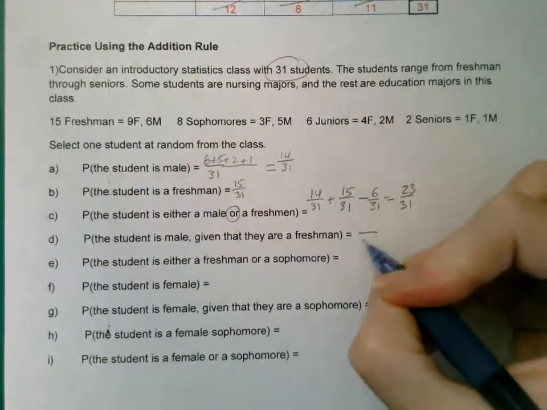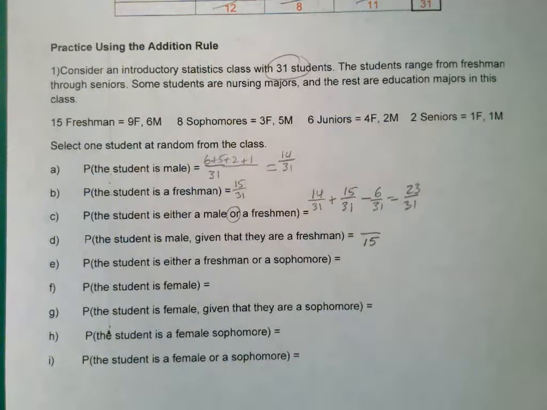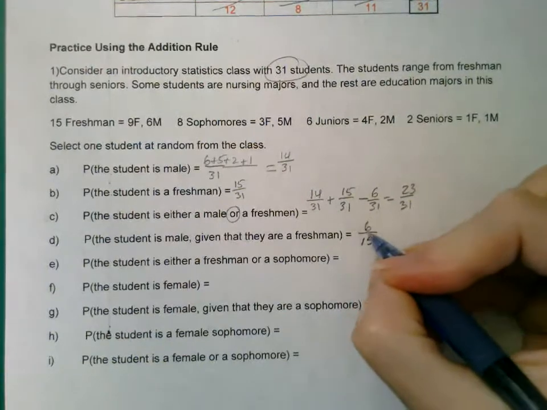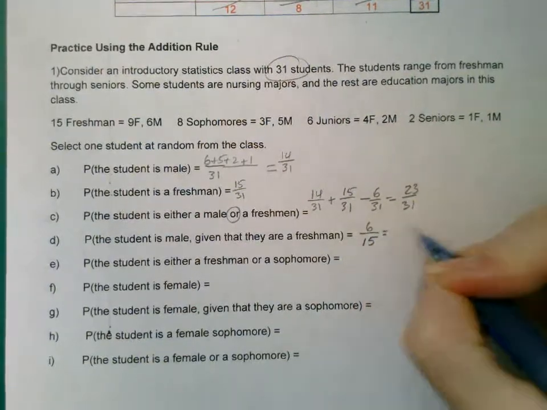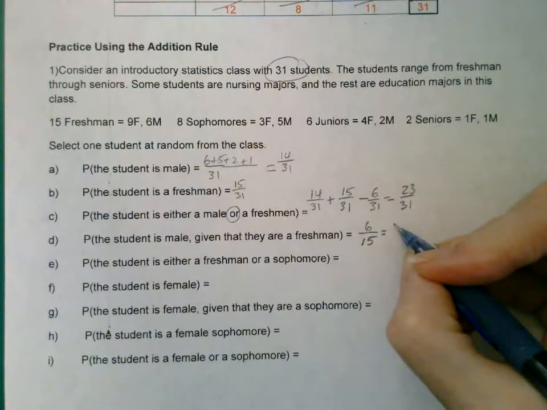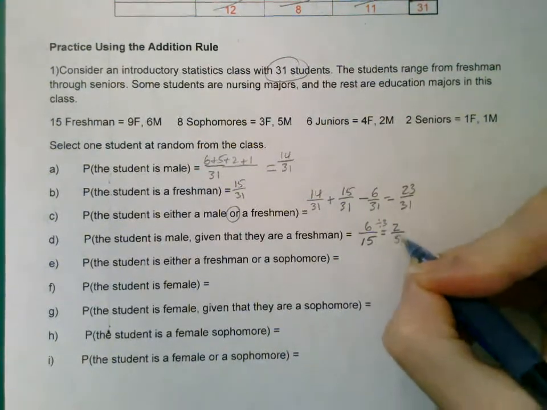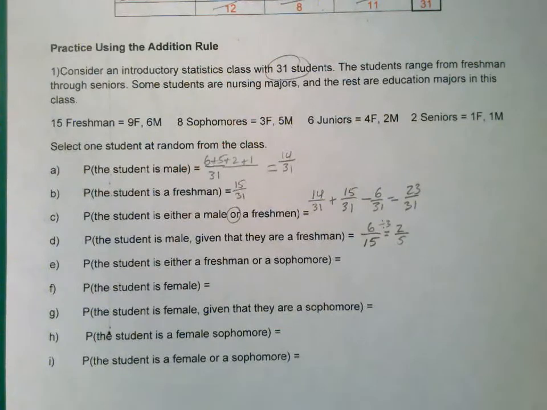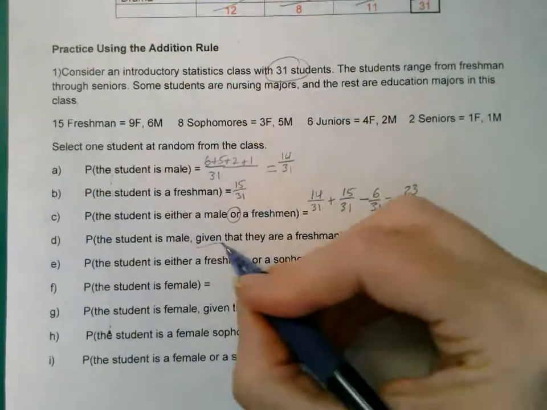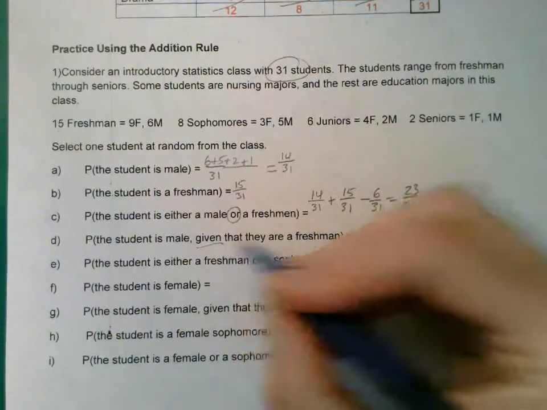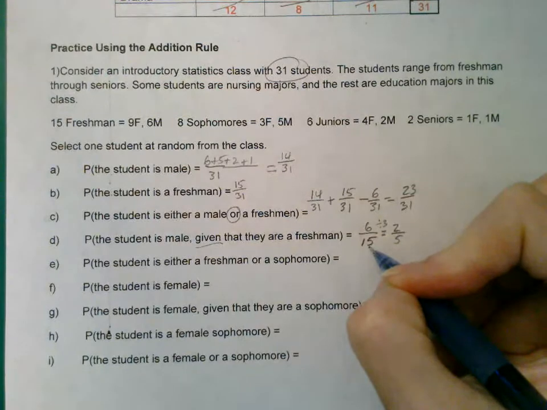Okay. The student is a male given that they're a freshman. Given that they're a freshman means the number on the bottom is not going to be 31, because we're only talking about, out of all the freshmen, how many are male. There's 6 over 15. Reduce by 3, get 2/5. Okay, so givens are different as far as the denominator goes.